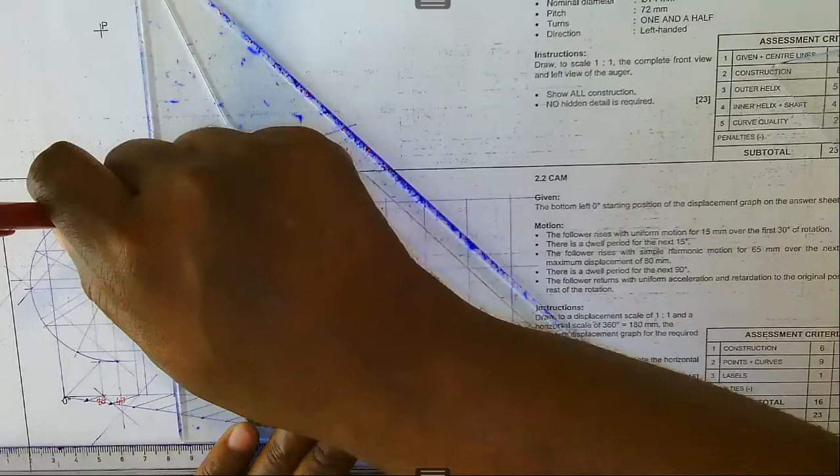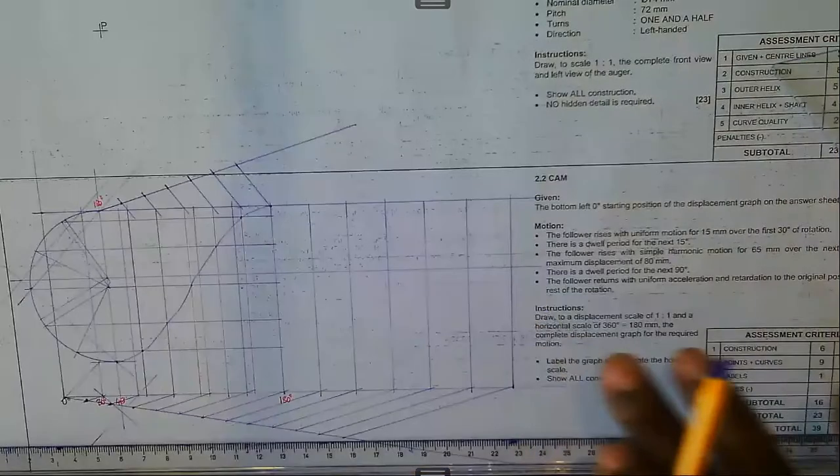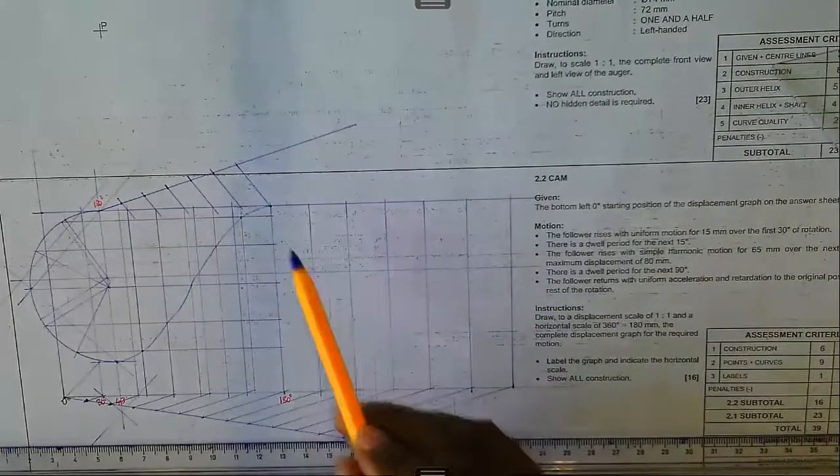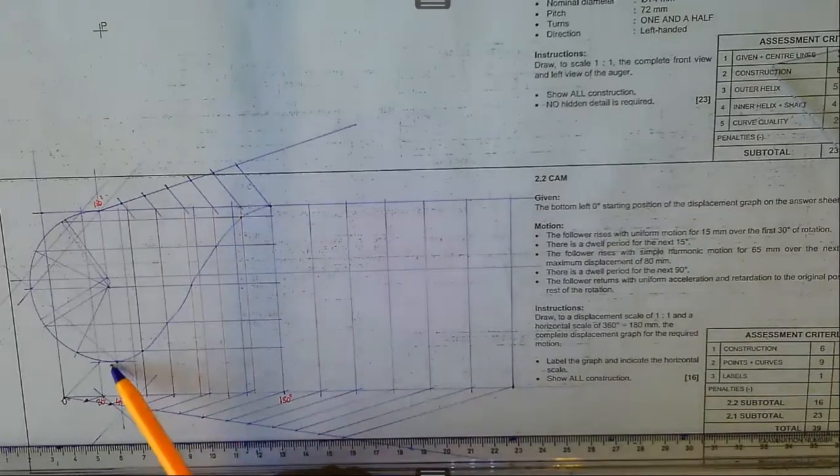Right, so we have got 6 divisions here. So this will be our point 0 in terms of our divisions. Then we have got point 1, then 2, 3, 4, 5, and 6. But you connect this like that. You connect from here to there like that. Right, that is part of our curve.